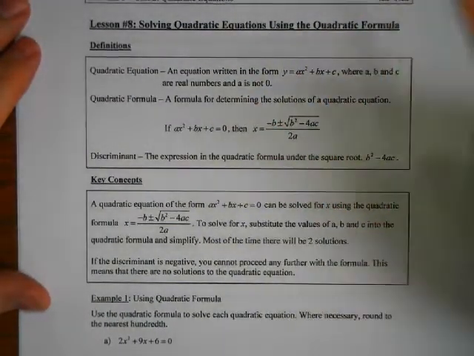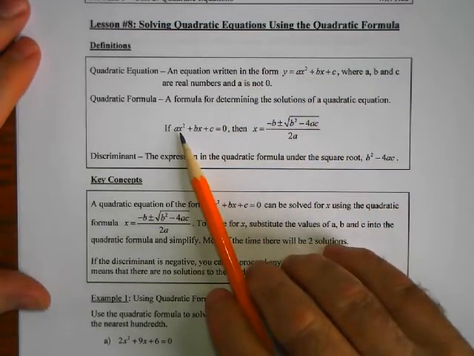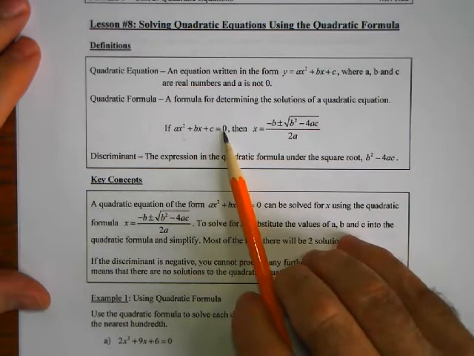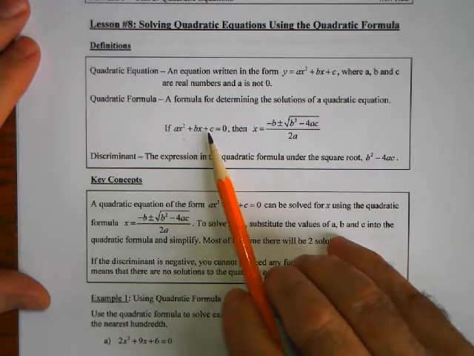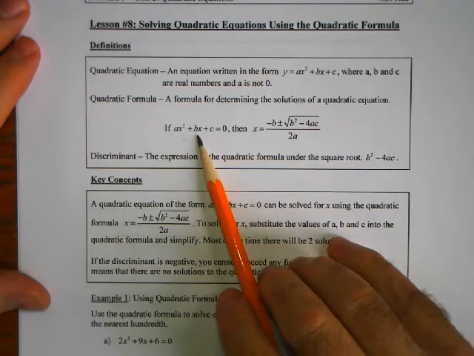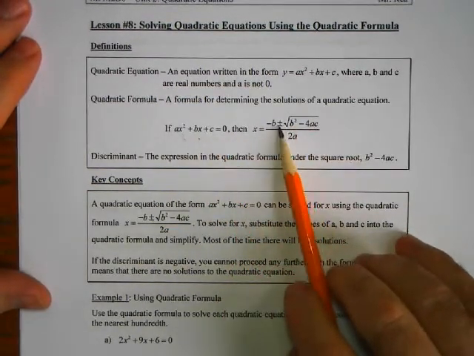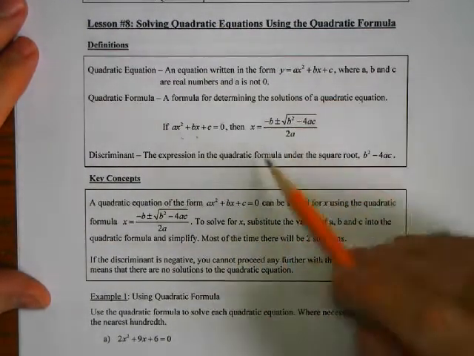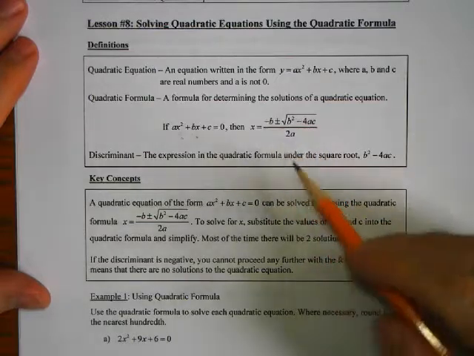So here's the quadratic formula. If you have your equation written in this form, basically this is a quadratic expression on the left, and if it's equal to 0 in the equation, then you can take the values of a, b, and c. A is the coefficient of x squared, b is the coefficient of the x term, and c is the constant, and you can plug it into this equation here. x equals negative b plus or minus square root of b squared minus 4ac, over 2a.